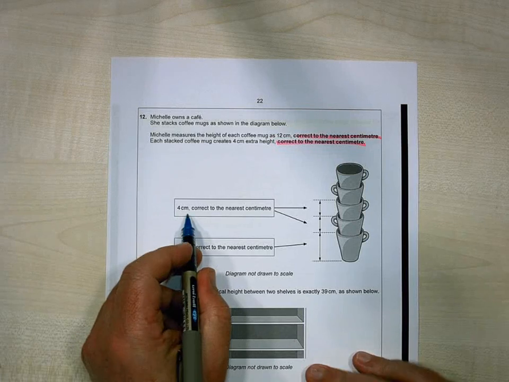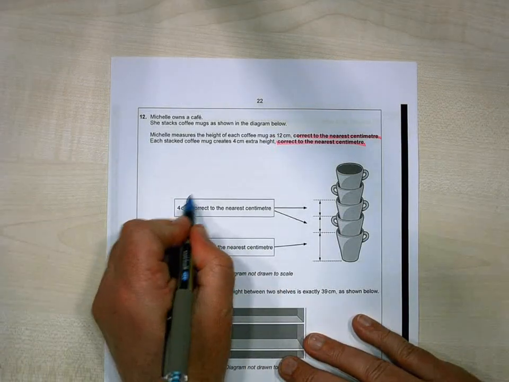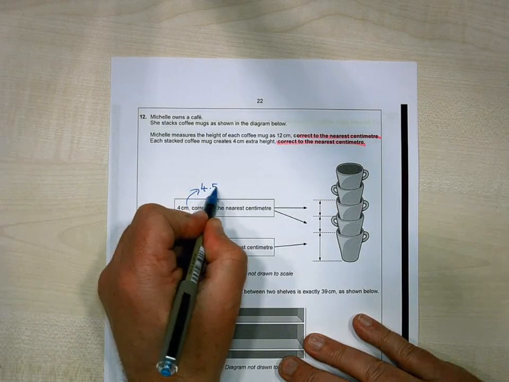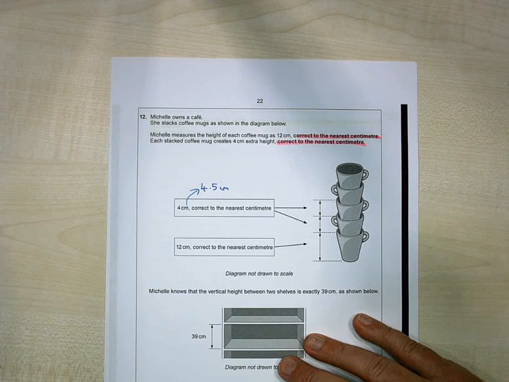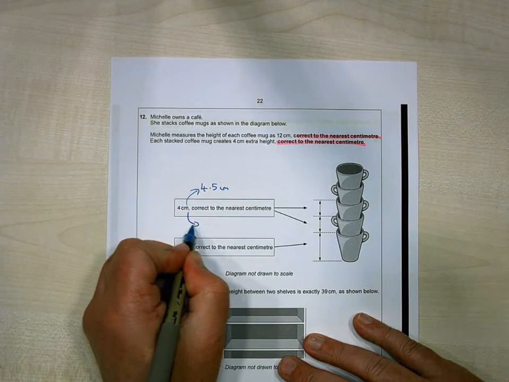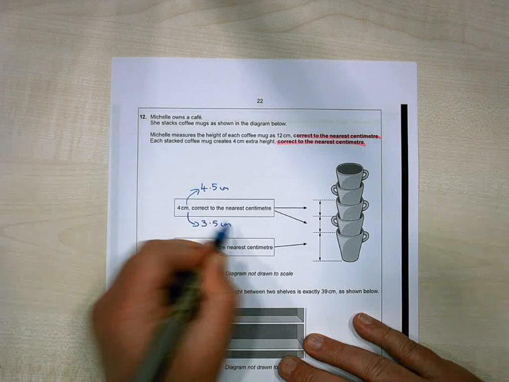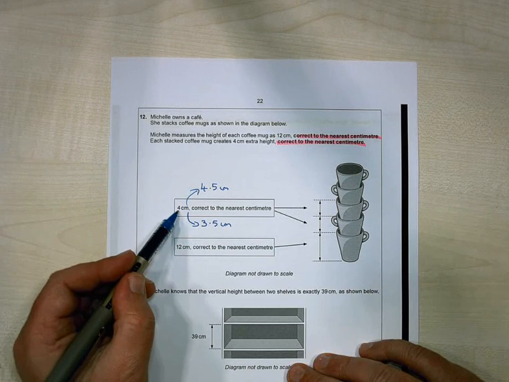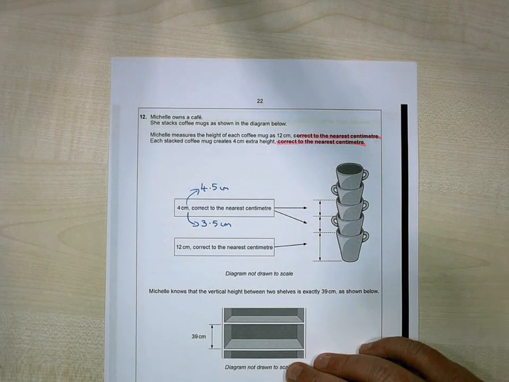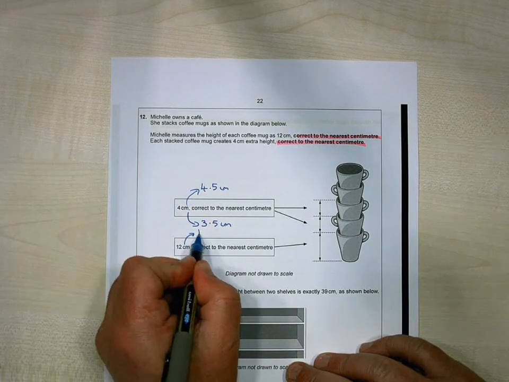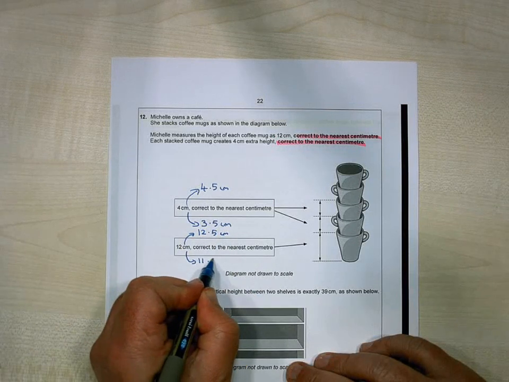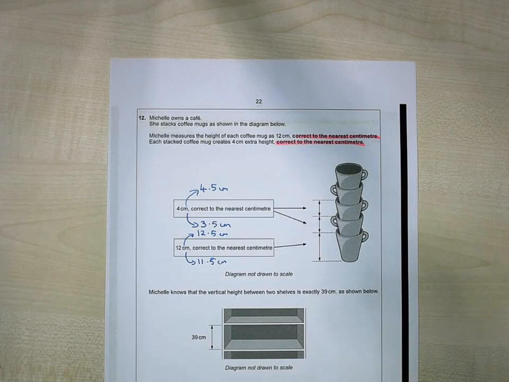If the 4 centimetres has been measured correct to the nearest centimetre, it could be anything up to 4.5 centimetres tall. And it could be anything as small as 3.5 centimetres. Because it's been rounded to 4, any actual value in that range will still round to 4. And similarly with the bottom one, it could be as high as 12.5 or as low as 11.5.